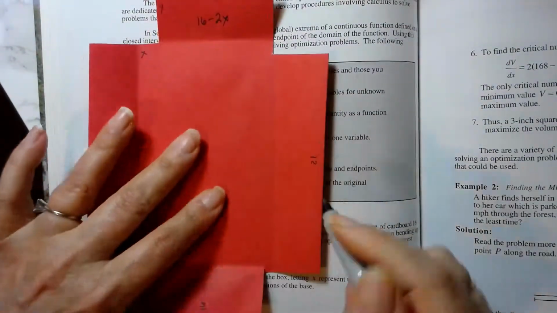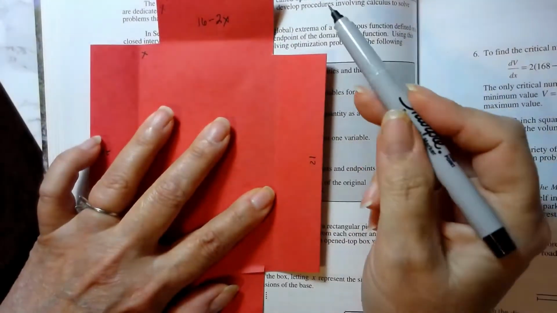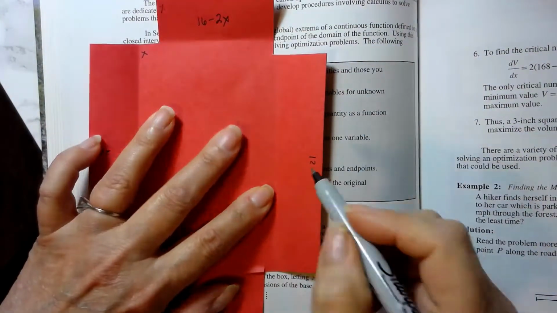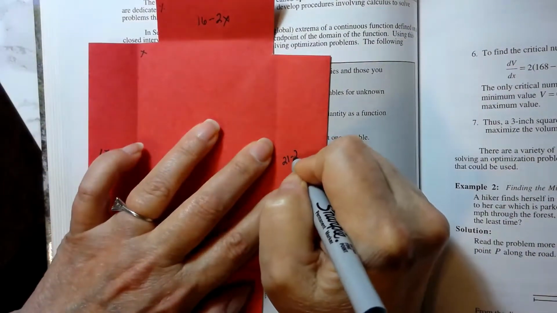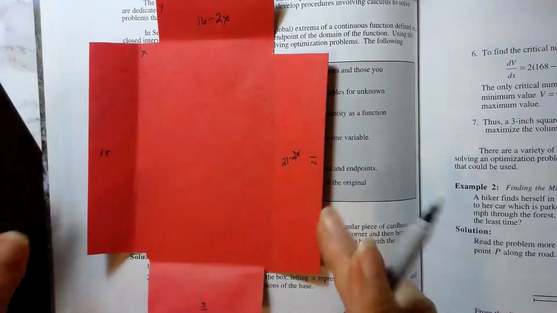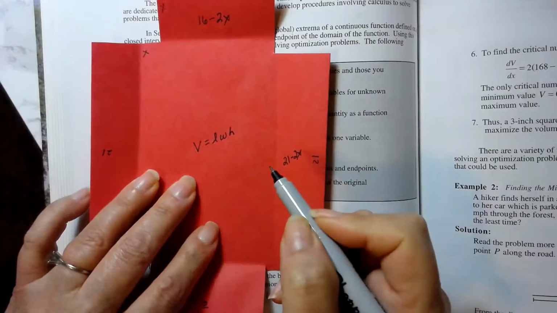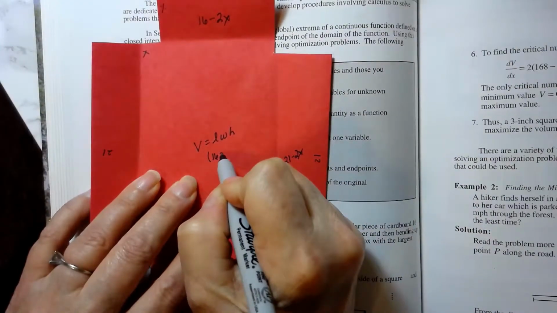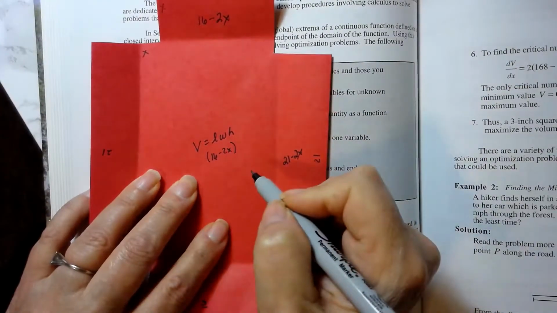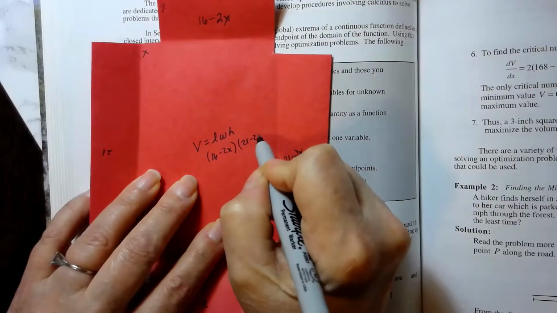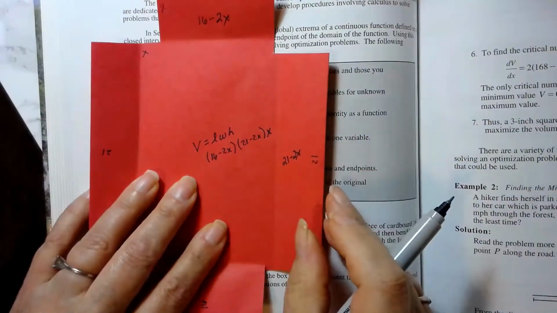And if this side was 21 and I cut two congruent squares out of it, this becomes 21 minus 2x. The volume of a box is length times width times height, so my length is 16 minus 2x, my width is 21 minus 2x, and my height is x.